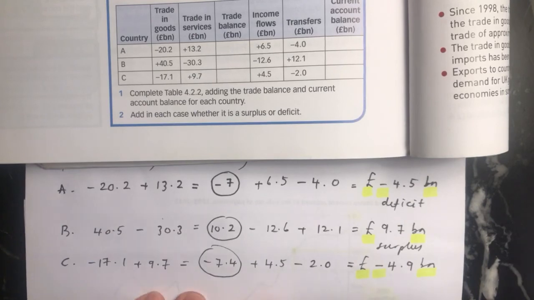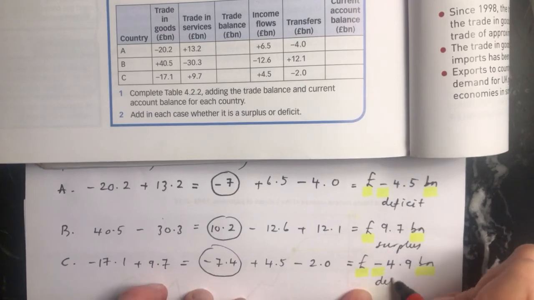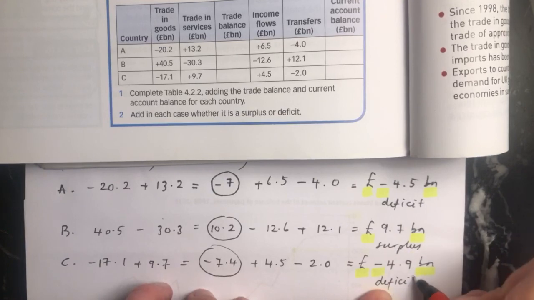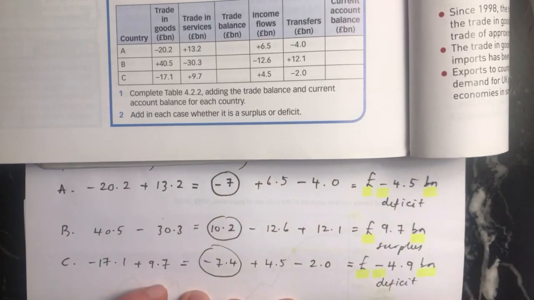This one, I'm sure you'll know by now, because it's a negative, that means that more money was leaving on the current account than was coming into the country, and this means that we had a deficit on the current account of the balance of payments.